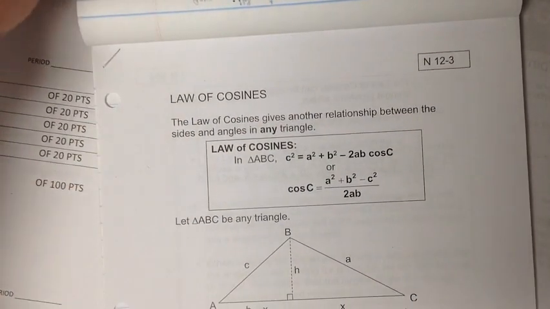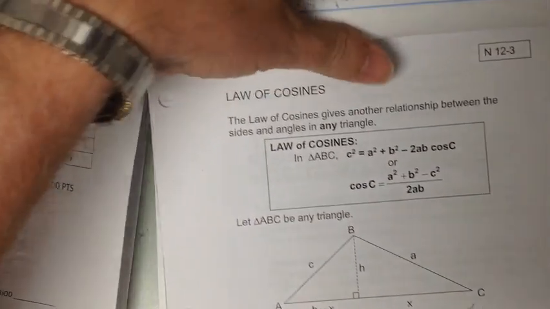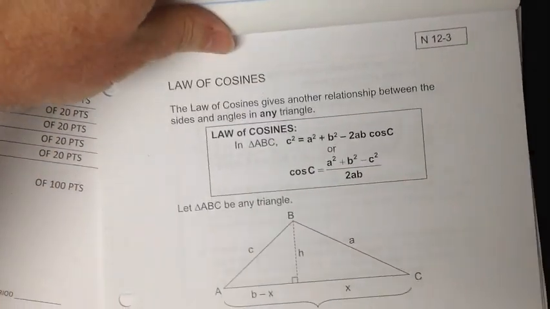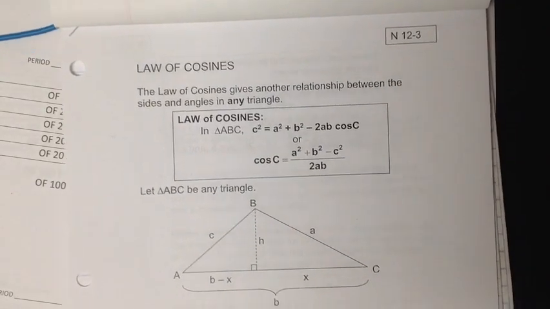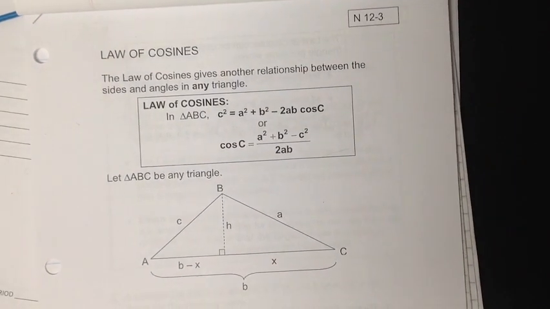Okay, pre-cal students, kind of a long lesson today. We'll get through it as clearly and concisely as we can, but there's a lot to cover here. So we're looking at law of cosines. So like law of sines, law of cosines applies to any triangle.